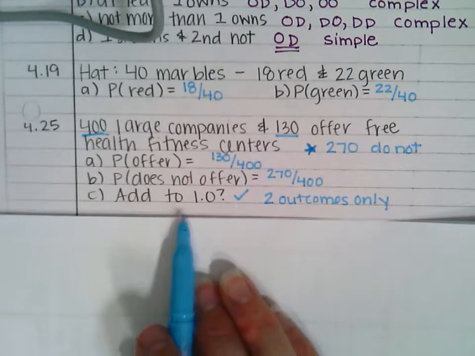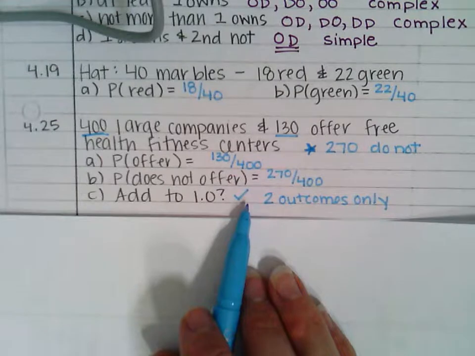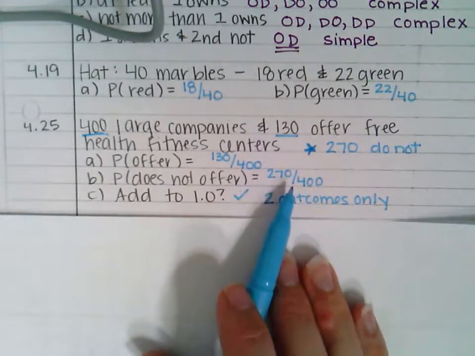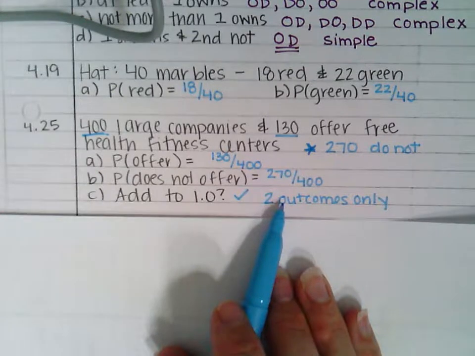And then part C was like, hey, do these add to 1? And they do because there's only 2 outcomes. Either they offer it or they don't. 2 outcomes only, 2 probabilities, they should add to 1. Okay.